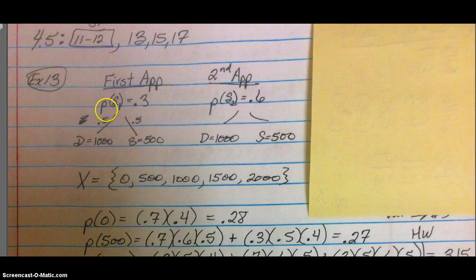In fact, the first attempt, there's only a 30% chance. Second one, there's a 60%. So we're looking, first of all, what is our X? And it gives us, in this case, X is the total value of all sales.